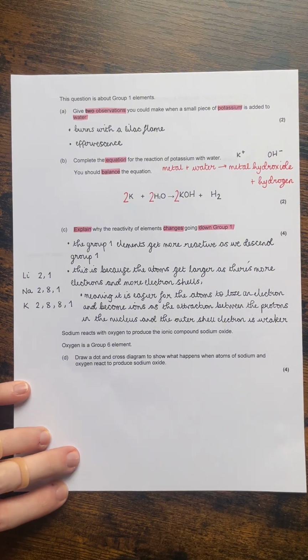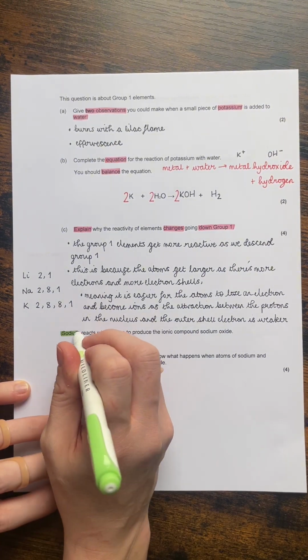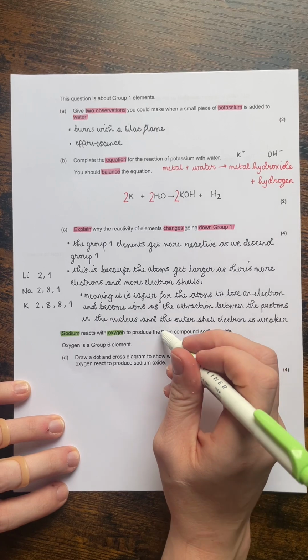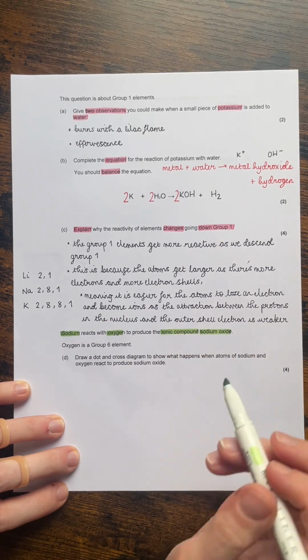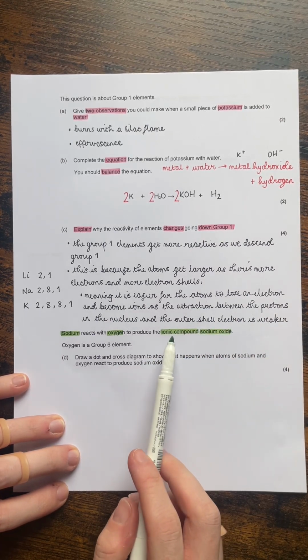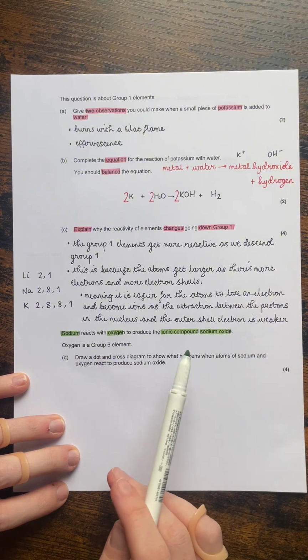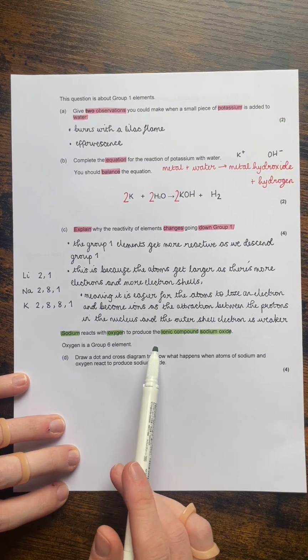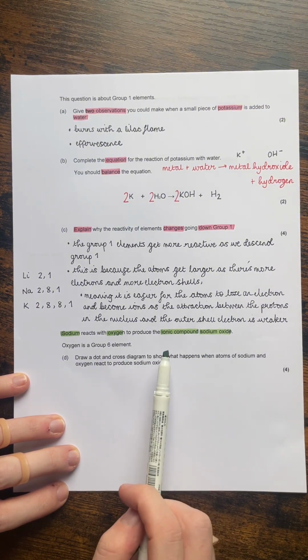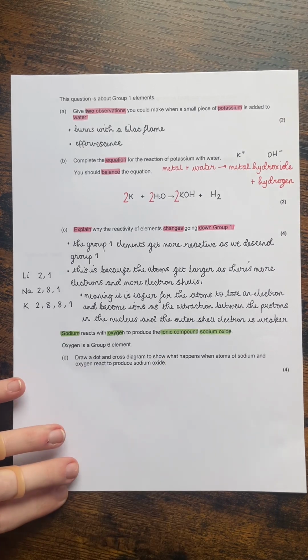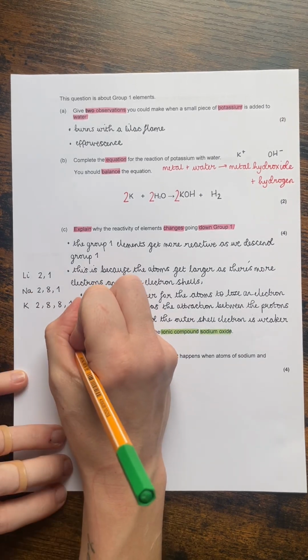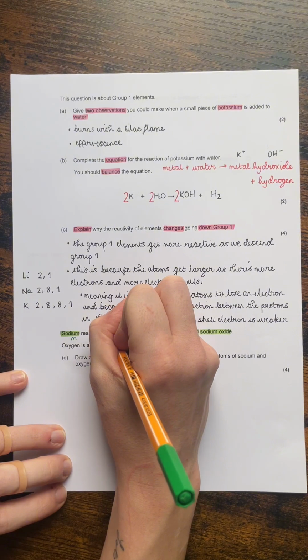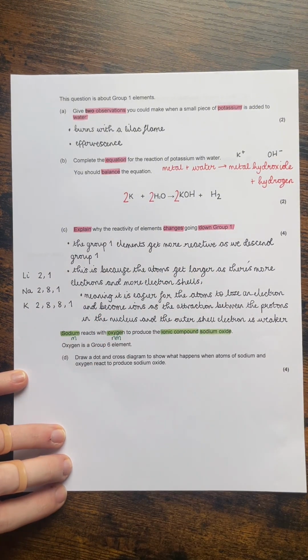So in the next part, we're looking at sodium, and we're told that sodium reacts with oxygen to produce the ionic compound sodium oxide. Now, that's very nice of them to tell us it's ionic. If they hadn't said ionic and just said to produce the compound, we would know it's ionic because sodium is a metal and oxygen is a non-metal. And whenever we have a metal and a non-metal reacting, the electrons will be transferred and we'll end up with ions and thus ionic bonding and a giant ionic structure. More on that in a second.